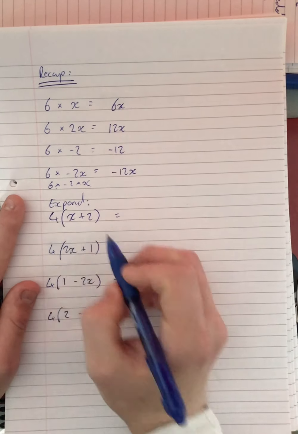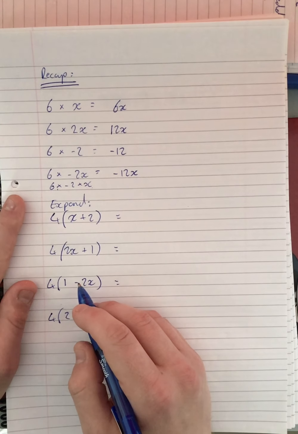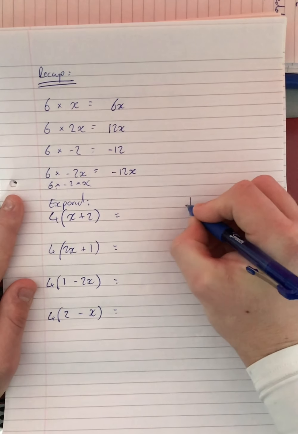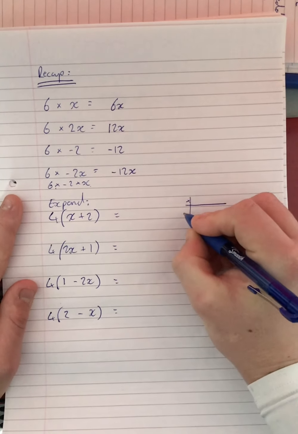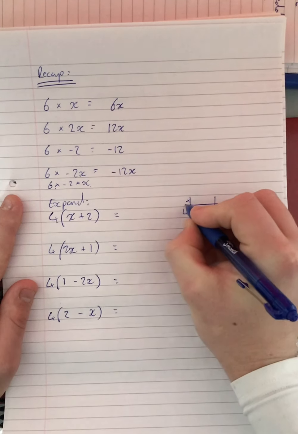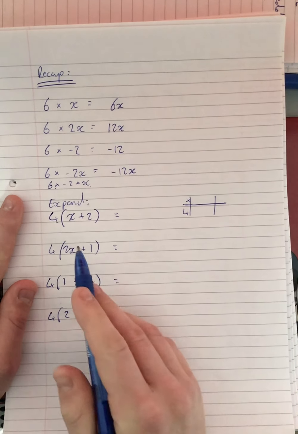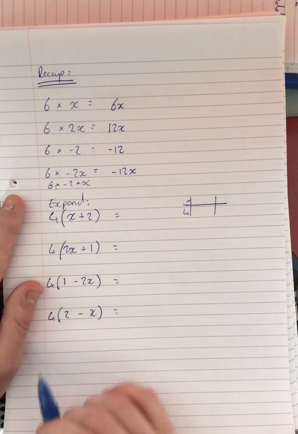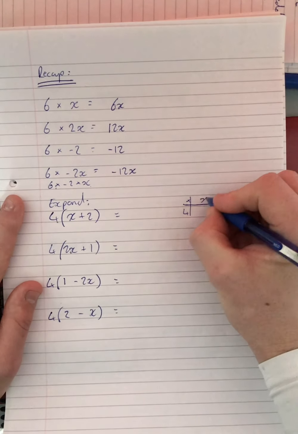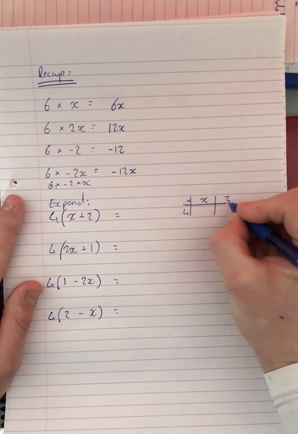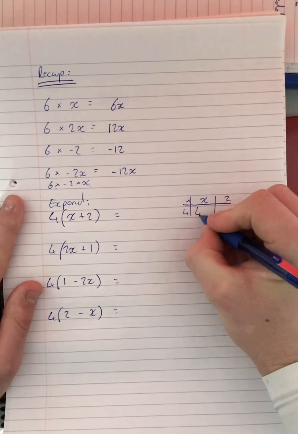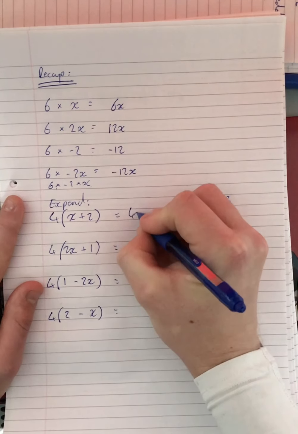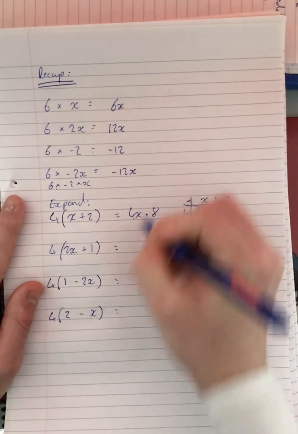Now if we're expanding this bracket, you can use the grid method. I always recommend using this because I think that it makes you less likely to make a mistake with forgetting to multiply a part of the expression with the part inside the bracket. 4 times x, 4 times 2. So my answer is 4x, add 8.